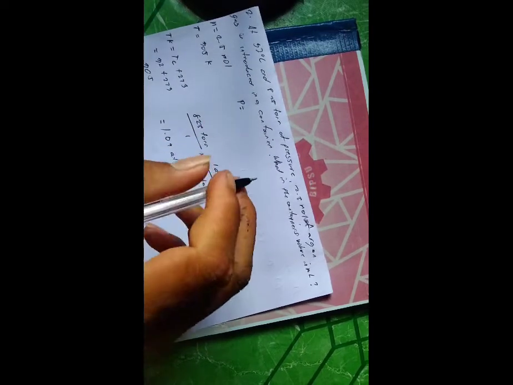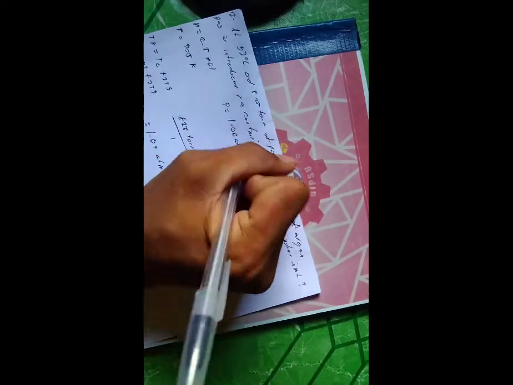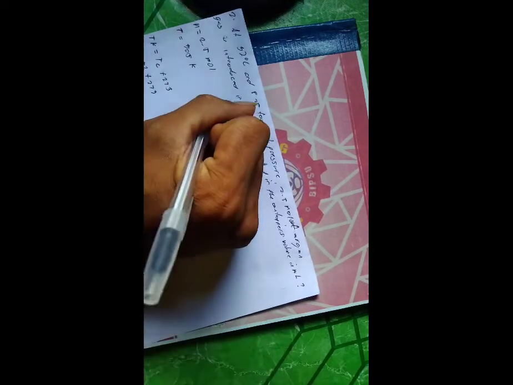Now our P is equal to 1.09 atm, and we find the volume.